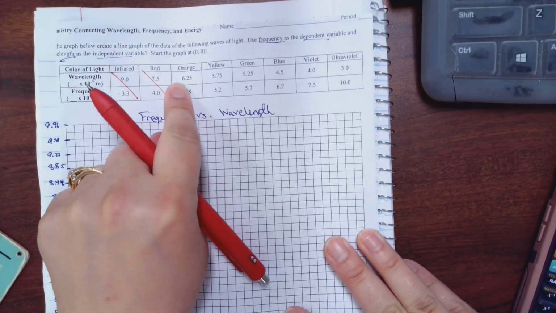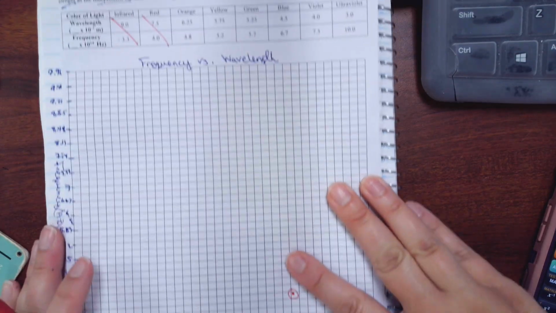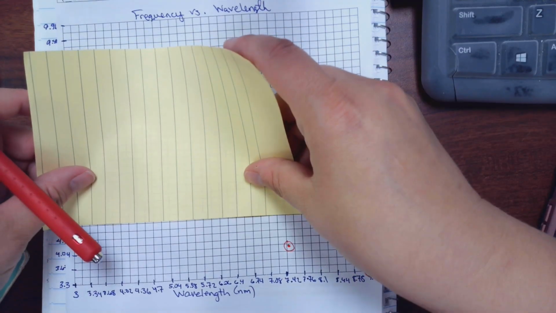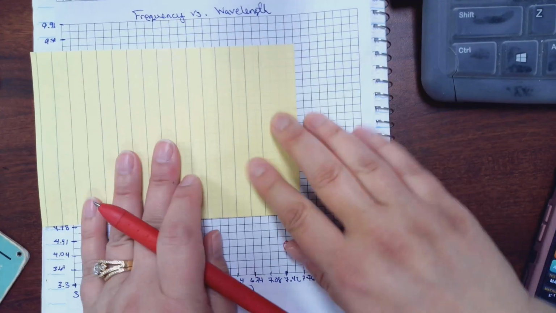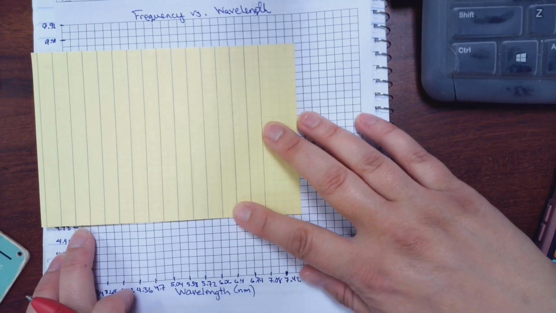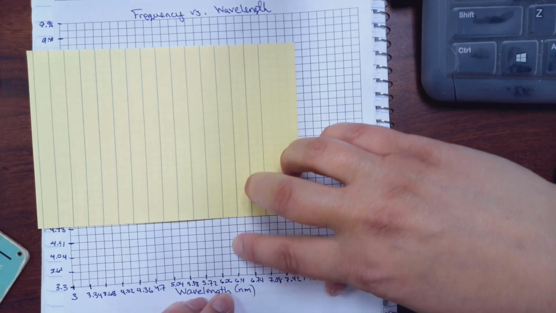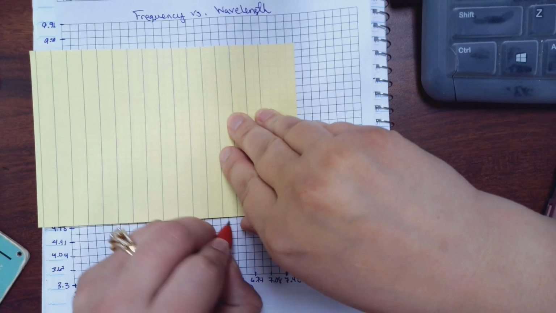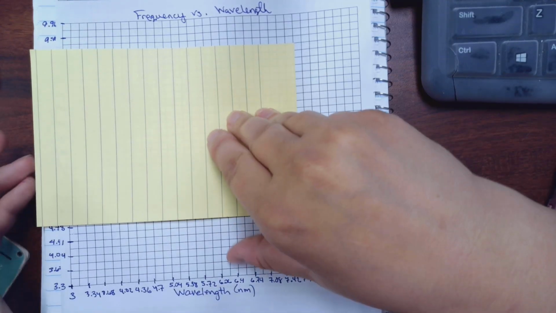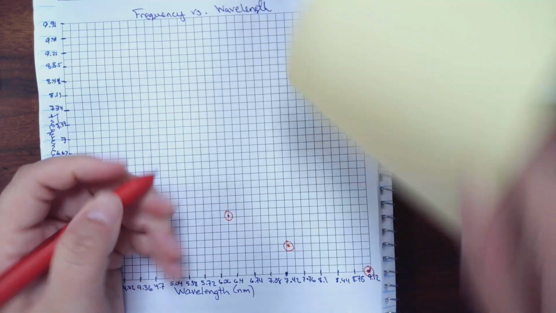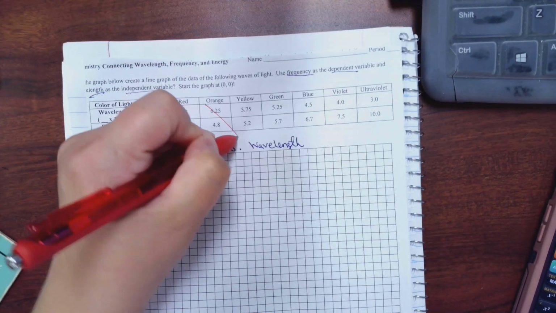Then I have a wavelength of 6.25 and a frequency of 4.8. So the frequency of 4.8 is going to be right about there. I'm actually going to use this little piece of paper to help me here. So frequency of 4.8, and then a wavelength of 6.25, which is going to be kind of right in the middle of this. So this is going to be right about there. Okay, crossing that one off.